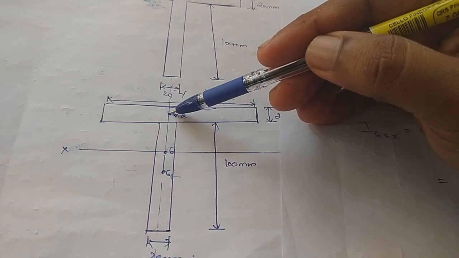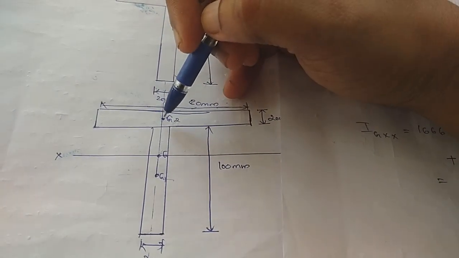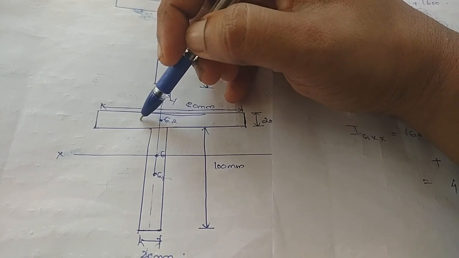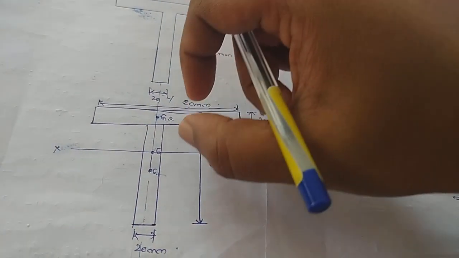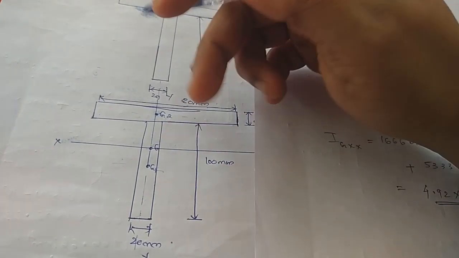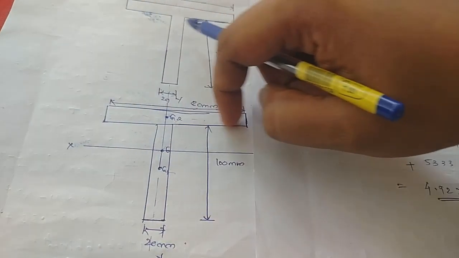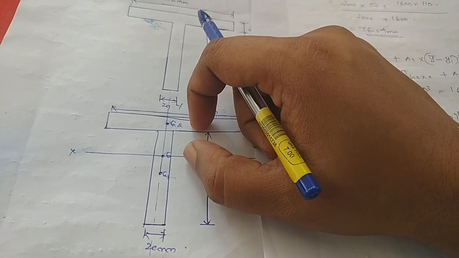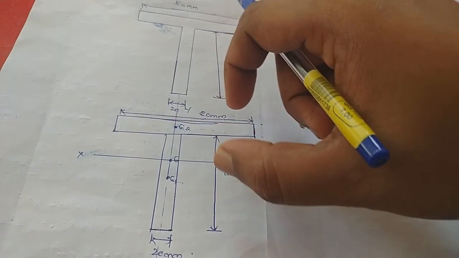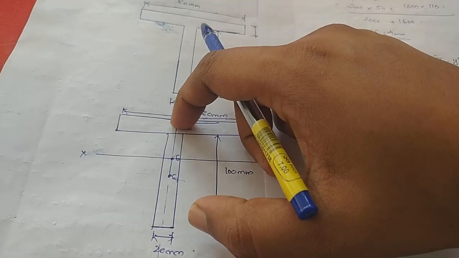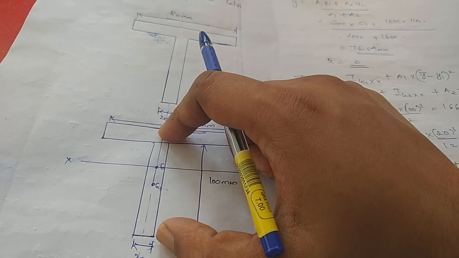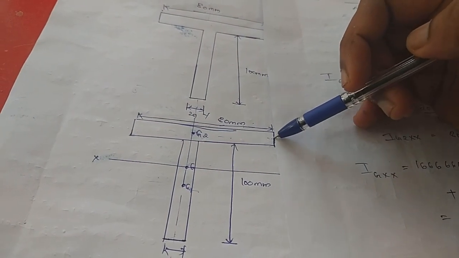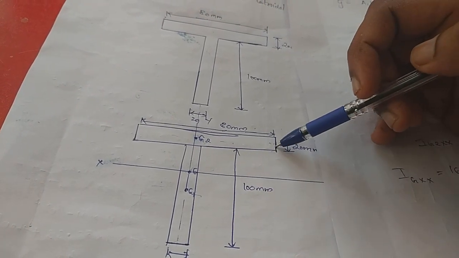Into the difference between the centroidal axis and the G2 axis, the x axis. This is the difference: the distance from the reference axis to this section, y2.